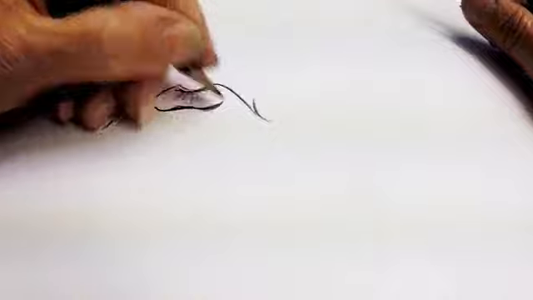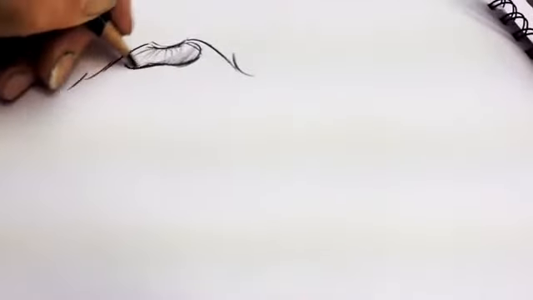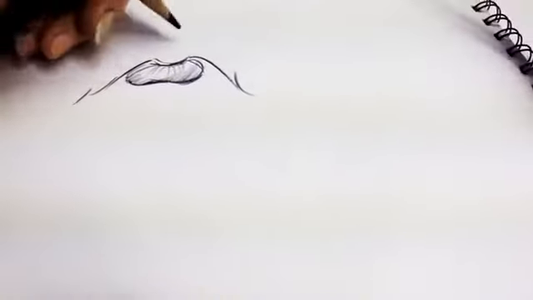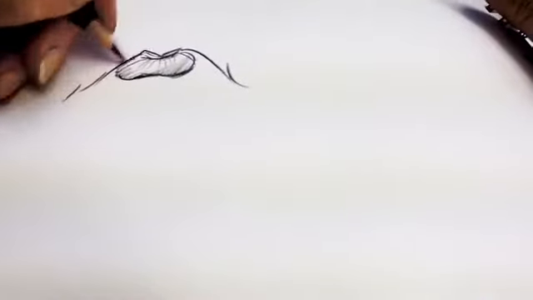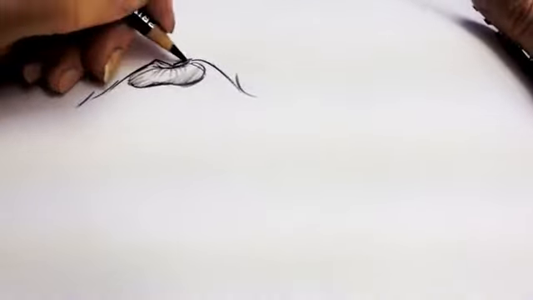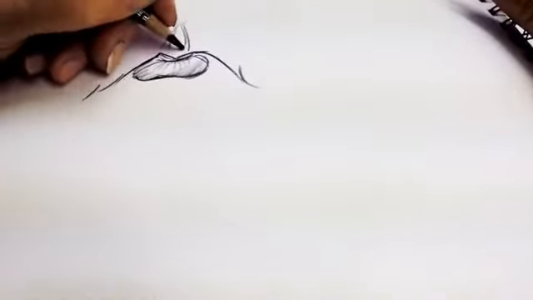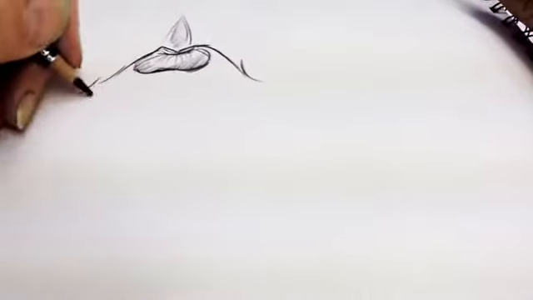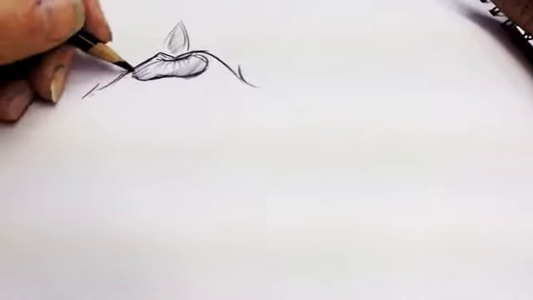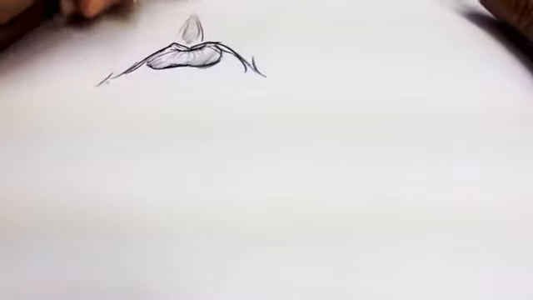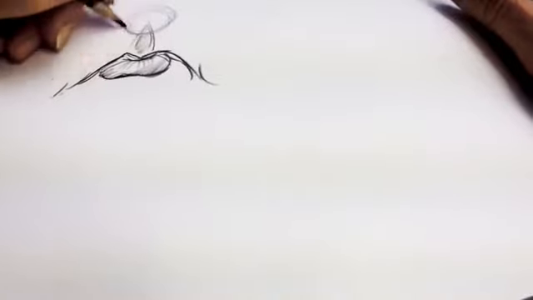You can do these little lines too, like this, to sort of give it some volume. But these lips are sort of pursed. Kind of a sad guy. Maybe it's a sad clown.